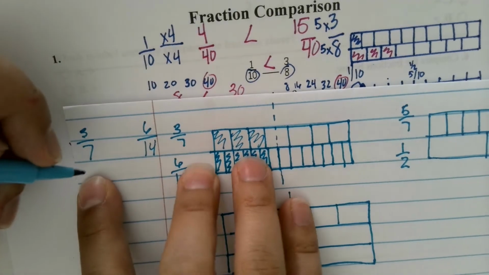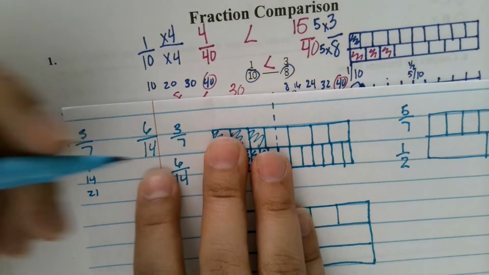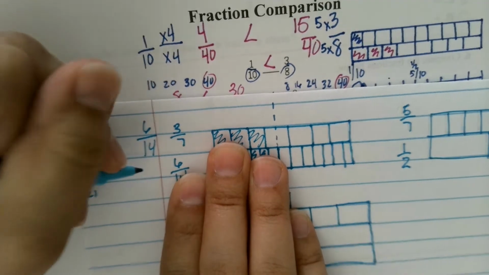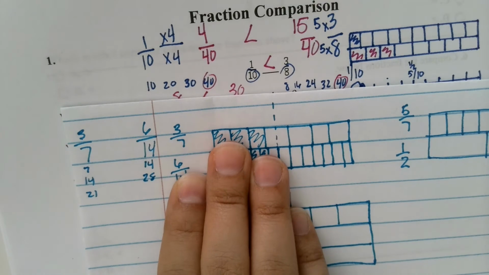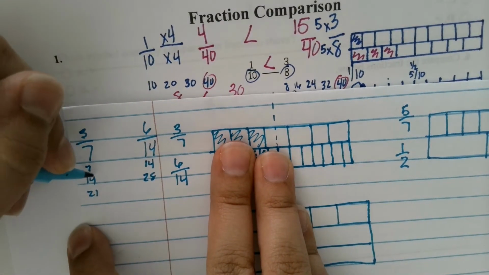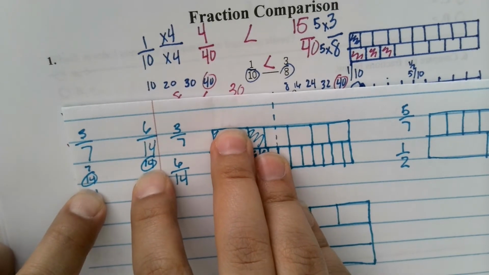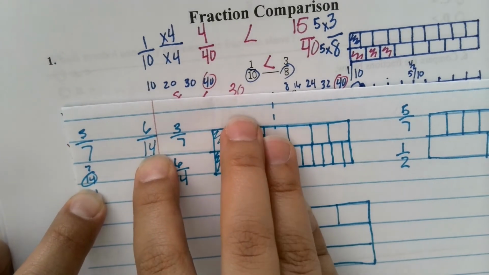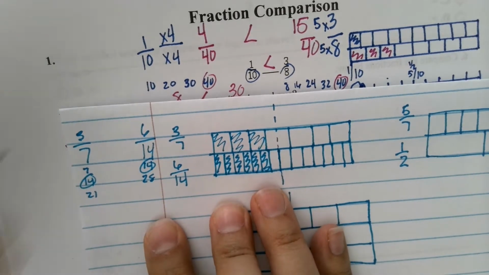So in this case, I find the multiples of 7. They're 7, 14, 21. Look at the multiples for 14. They are 14, 28. I can keep going, but I already see 1 in common. They share 14 in common. I'm going to leave it at 14. Why? Because this is already in 14. So that means I only have to change one of my fractions.